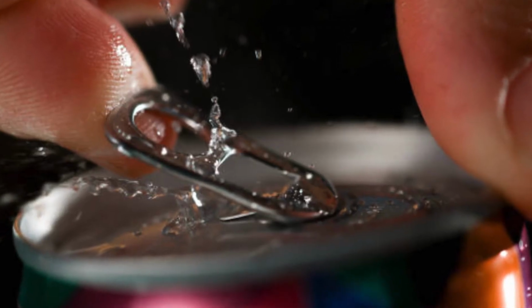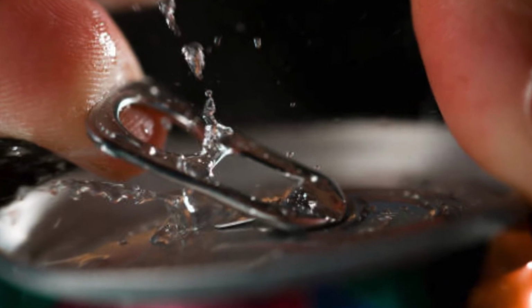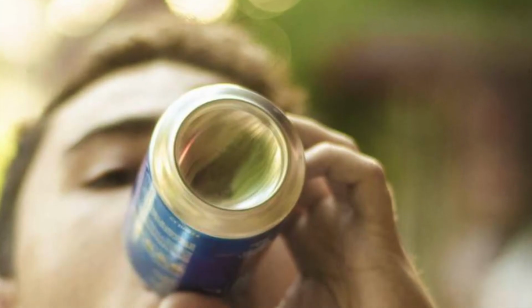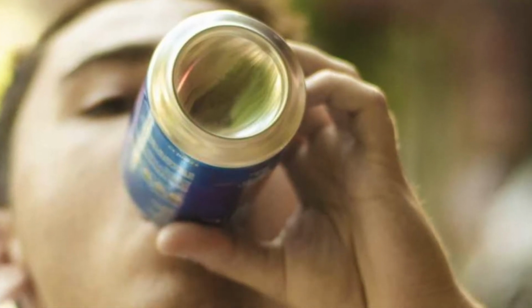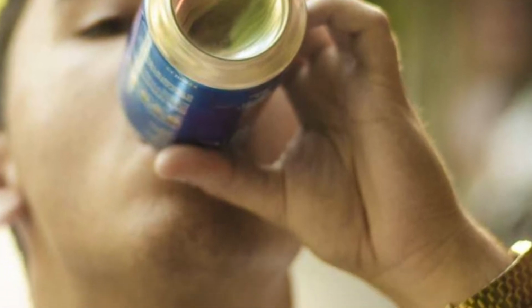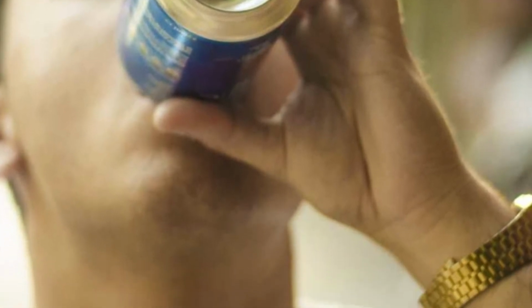In everyday life, anytime you open a can of soda, the carbonic acid is broken down and fizzes out when opened in a can. This causes the production of H2O and CO2.